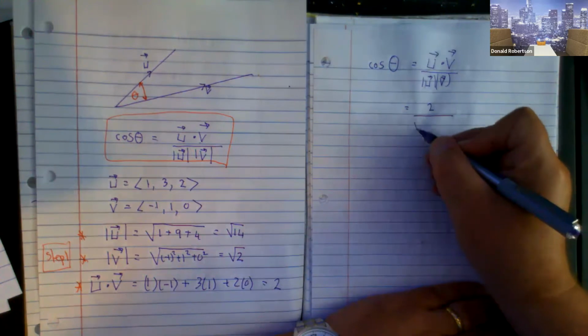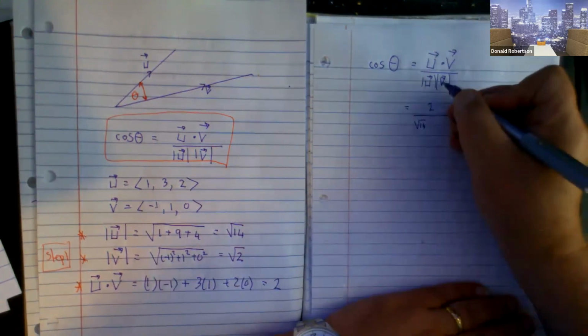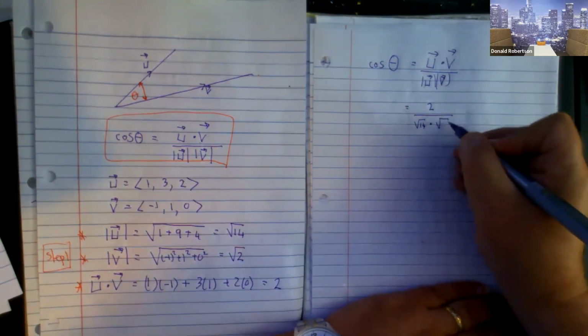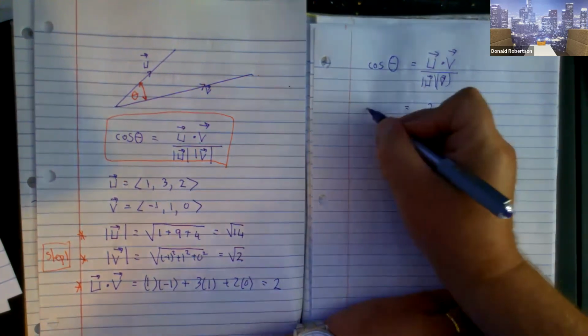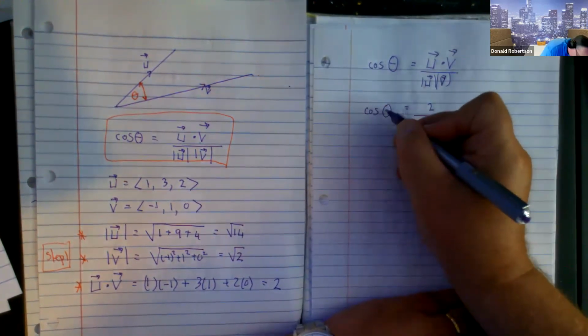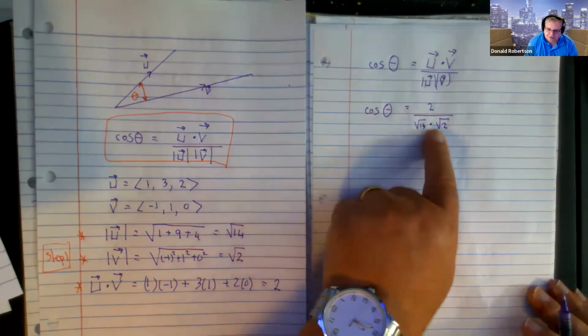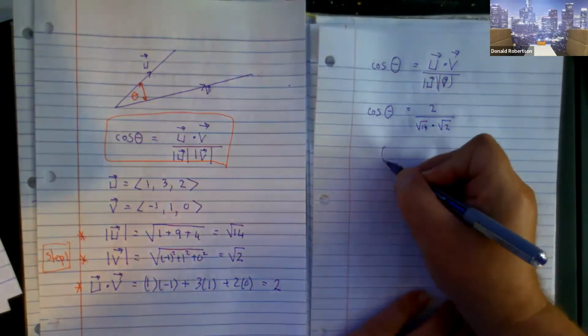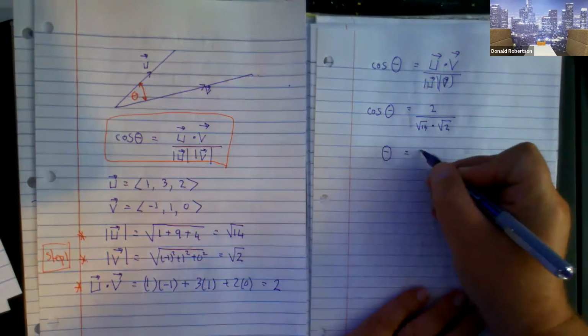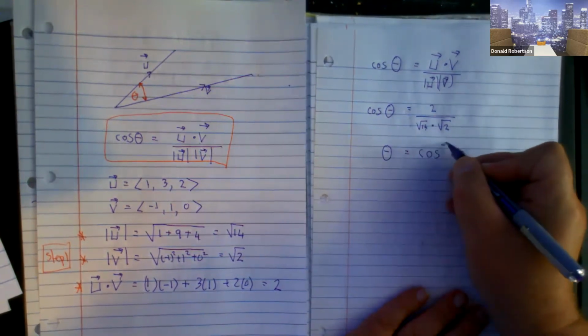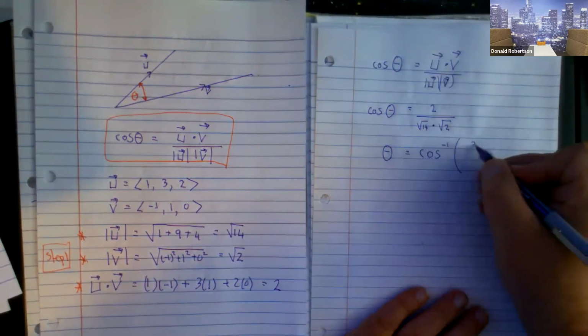That guy is the square root of 14, and that guy times the square root of 2. So the cosine of the angle between the two vectors theta is this guy. So to find theta, you find the inverse cosine of this guy.